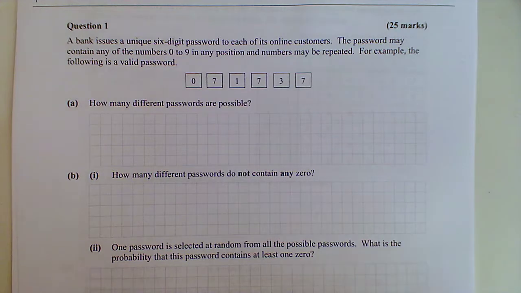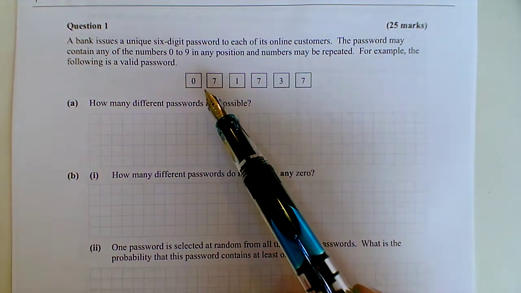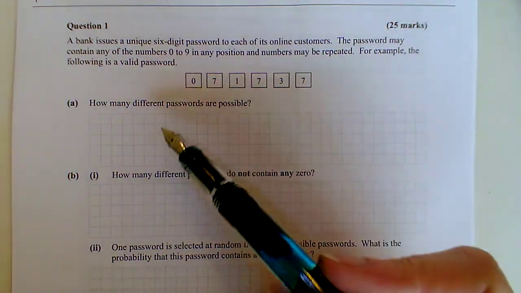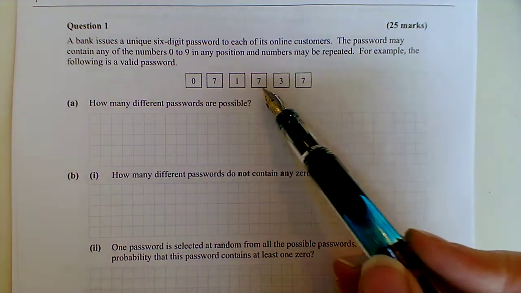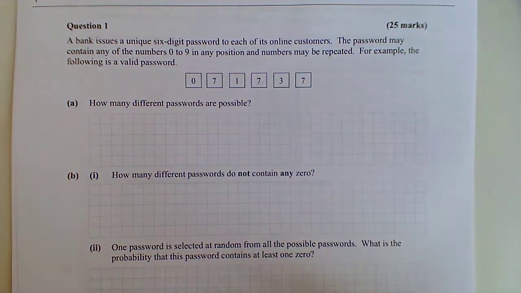Okay, question 1. A bank issues a unique 6-digit password to each of its online customers, and the password can contain any of the digits 0 to 9 in any position, and the numbers may be repeated. So for example, we could have had 777777. Wouldn't be a very good password, but we could. So you can repeat the 7s and so forth.